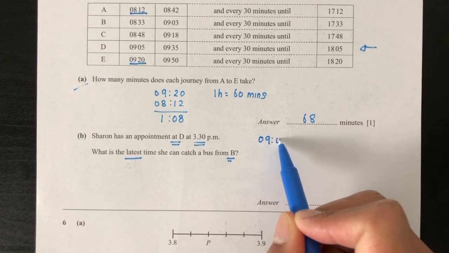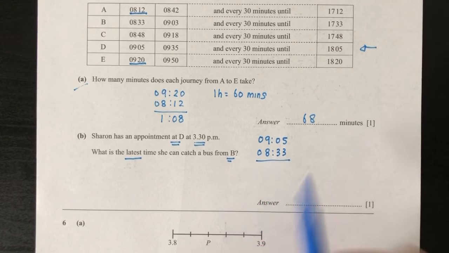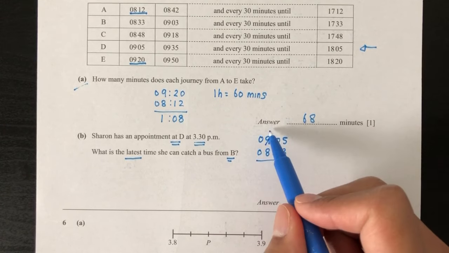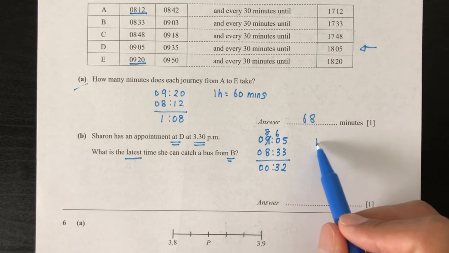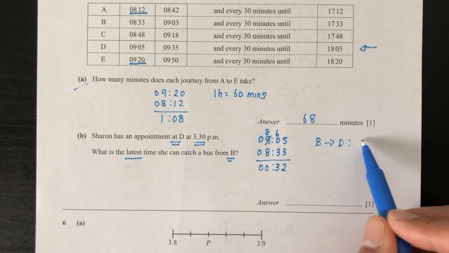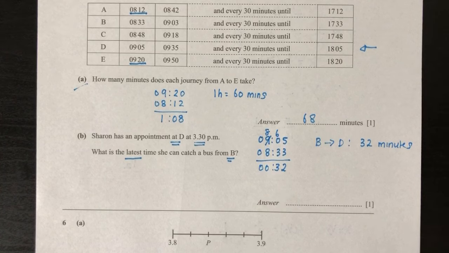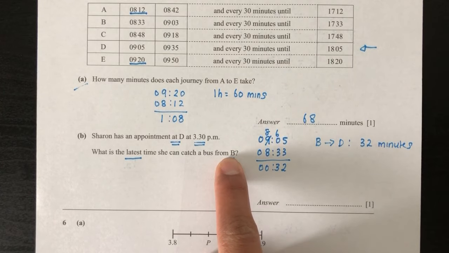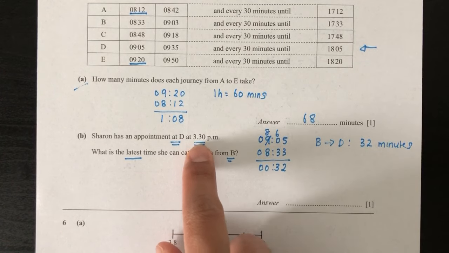So 09:05 minus 08:33. Okay, let's see. That will be 2, that will be 8, 6, that will be 3. So going from B to D, it takes 32 minutes. Okay, that's something we maybe need to know. Now, as you can see here, we want to find what is the time that she will need to catch a bus from B to reach D in time, before or at 3:30.